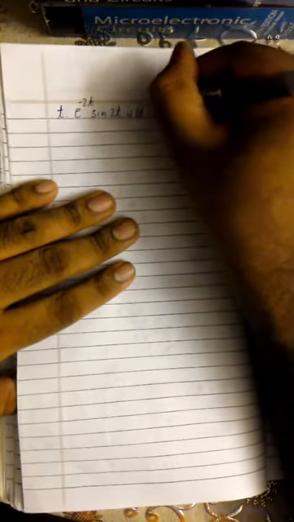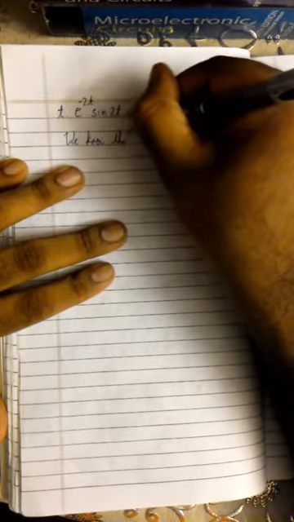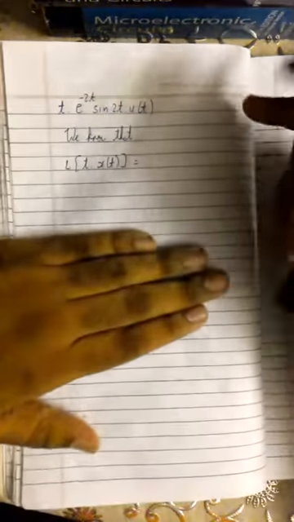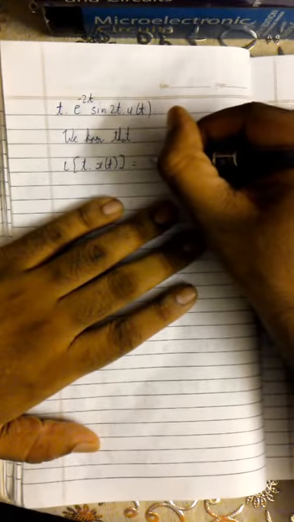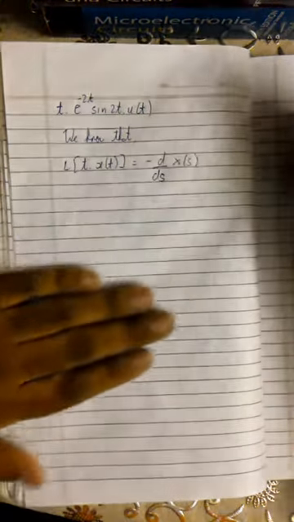t into e raised to minus 2t sine 2t into u of t. This is the question: finding the Laplace transform of this. Okay, so we know that the Laplace transform of t into x of t is equal to minus d by ds of X of s.